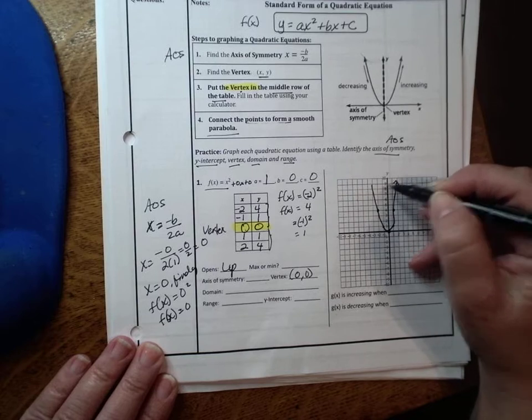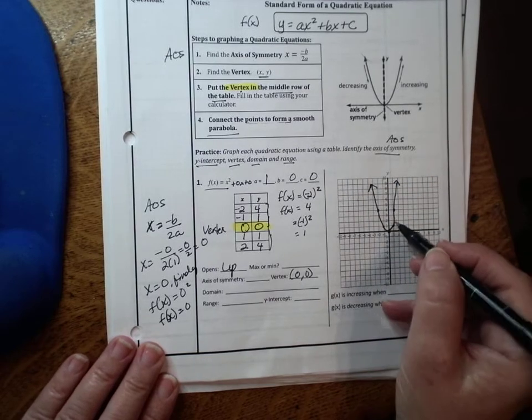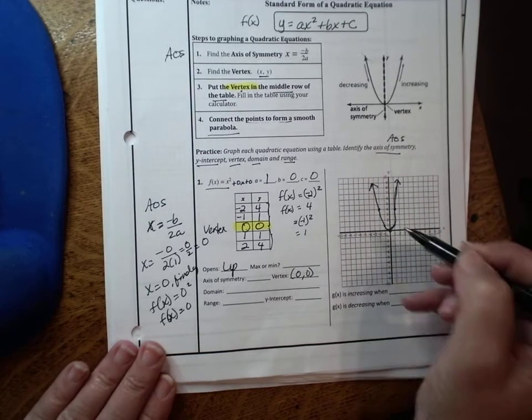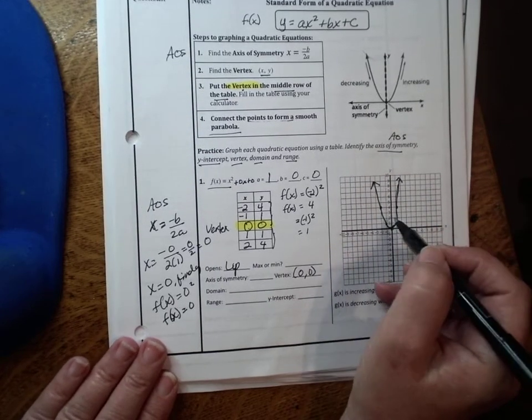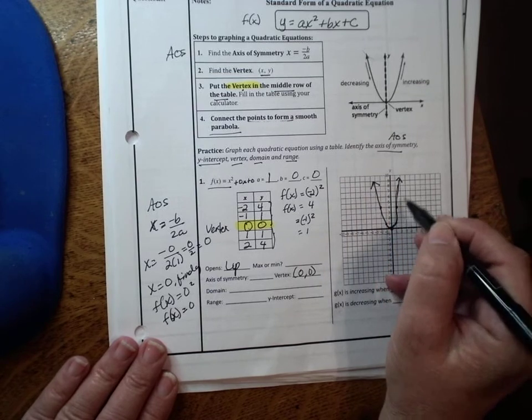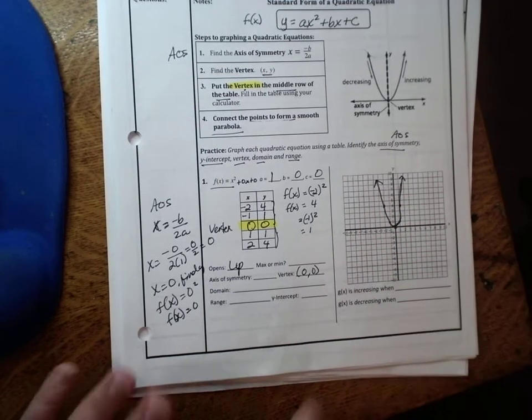Oh gosh, sometimes my drawing is terrible. That is terrible. But it should be a nice curve. I should do smaller sketches. All these people who draw nicely, anyway, who cares?